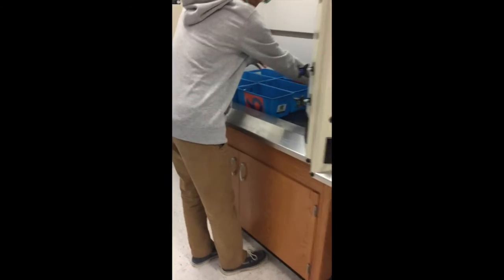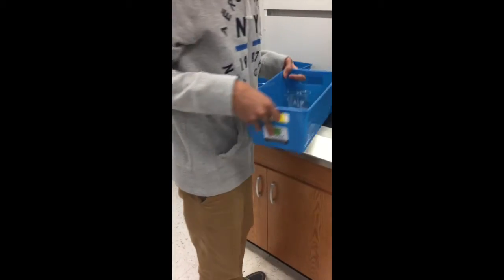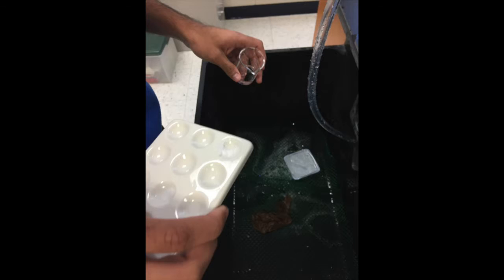There are safety concerns in this experiment, such as not touching the chemicals or tasting them. They can be major health hazards. These chemicals are corrosive and cause skin irritation.